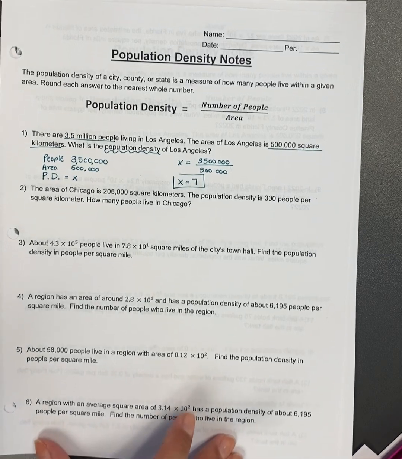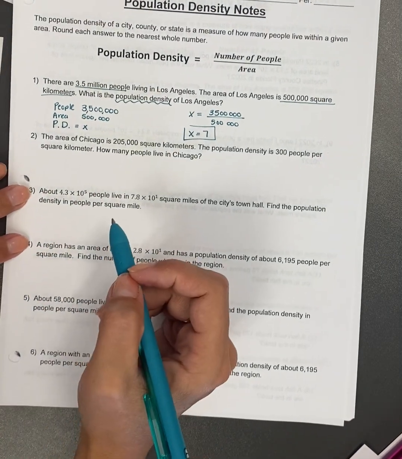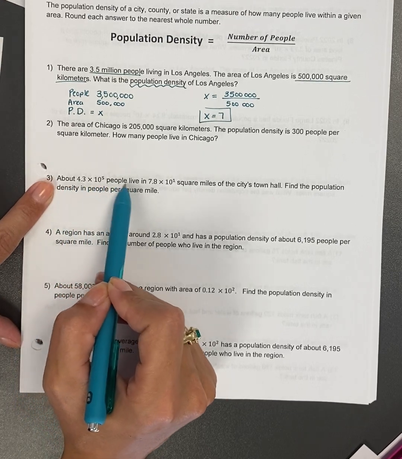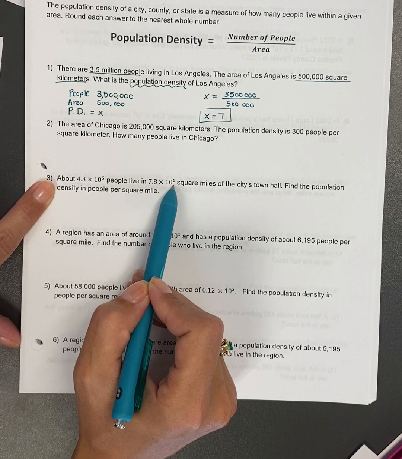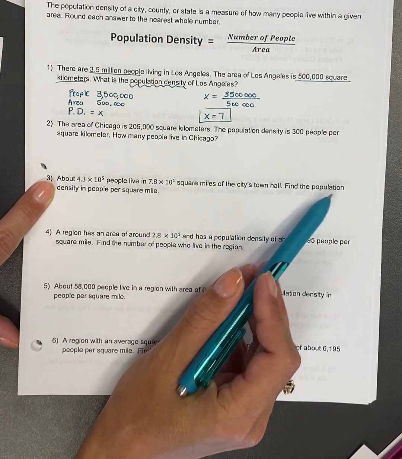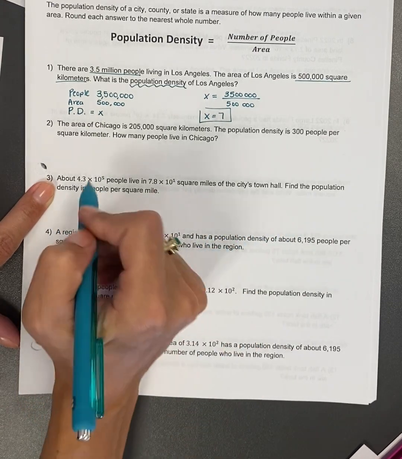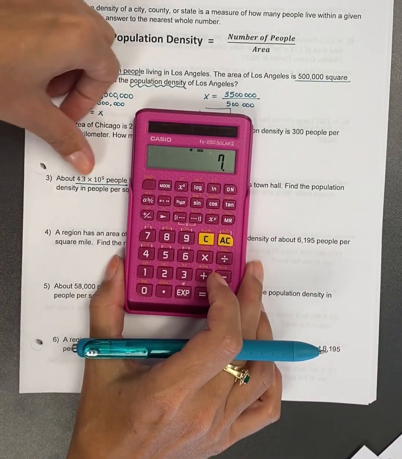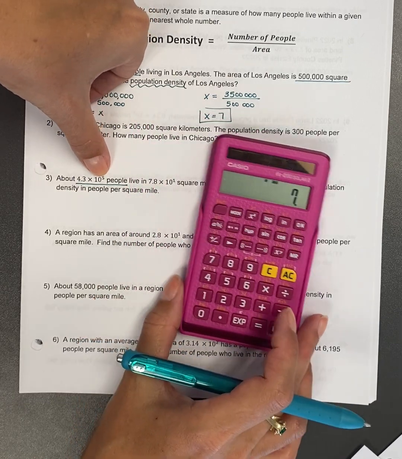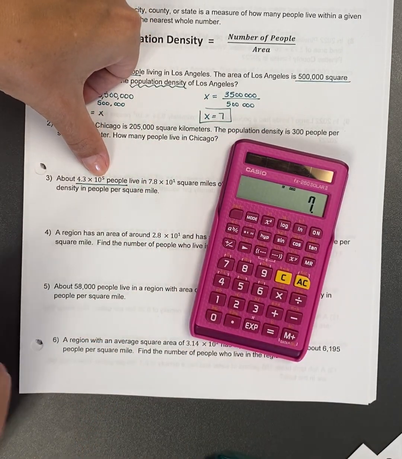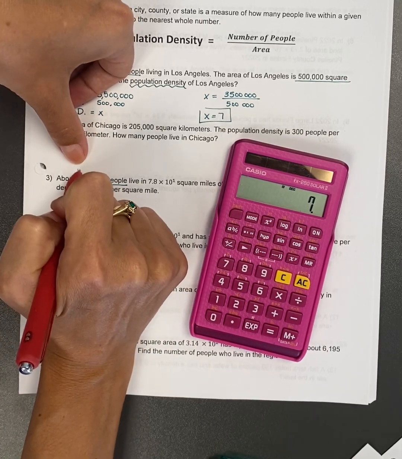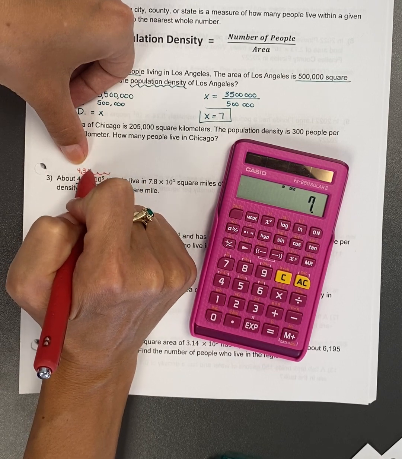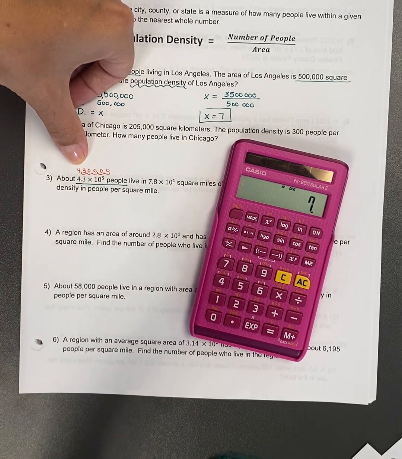So let's go down to number 3. Number 3 says about 4.3 times 10 to the 5th people live in 7.8 times 10 to the 1st square miles of the city's town hall. Find the population density of the people per square mile. So they're giving me the people, but it looks a little bit different. It's called scientific notation. You would have done this in middle school. So what this means is I'm technically moving the decimal 5 places to the right. So if it was 4.3, I'm moving it 1, 2, 3, 4, 5. So I can fill in these little spaces with zeros.